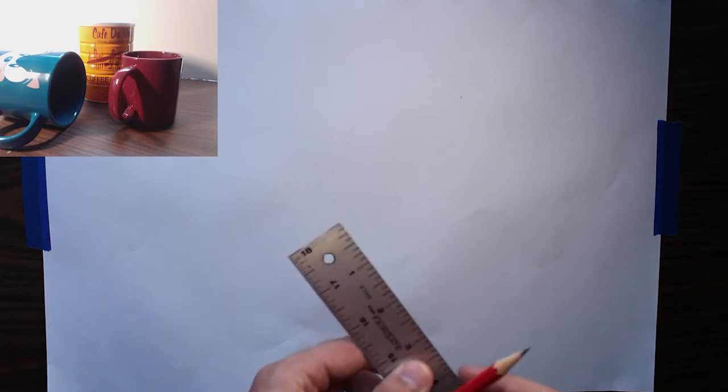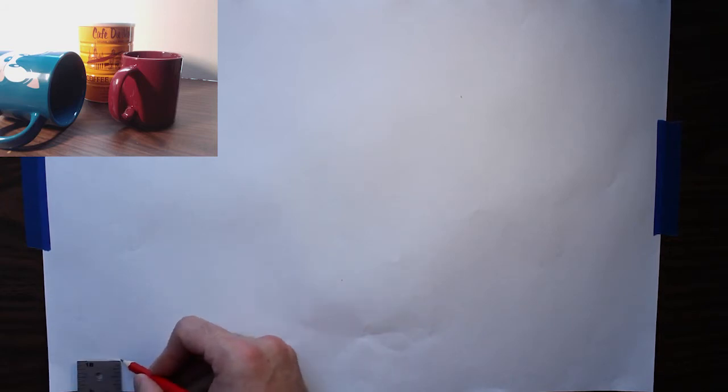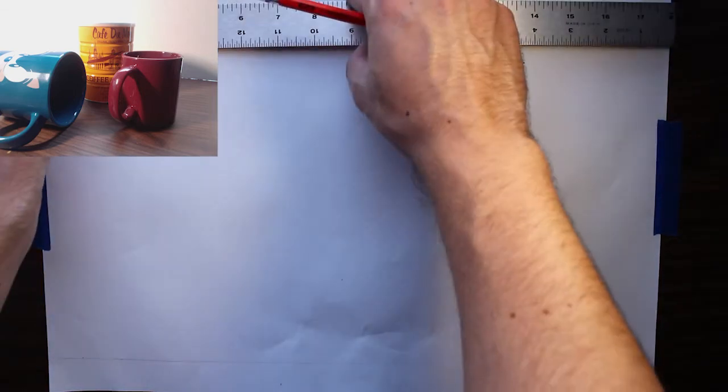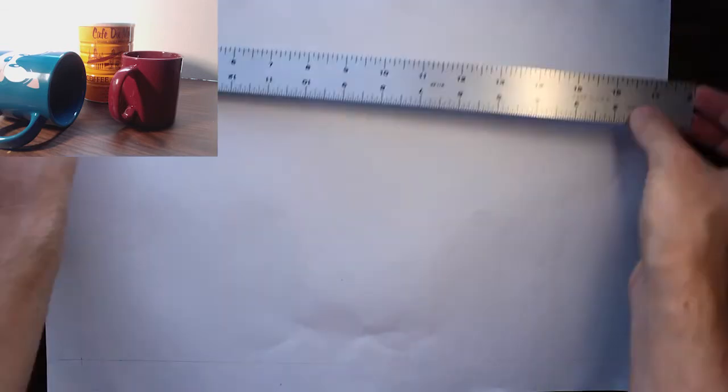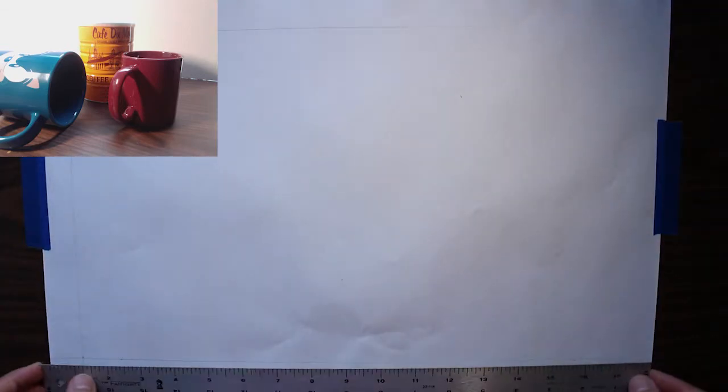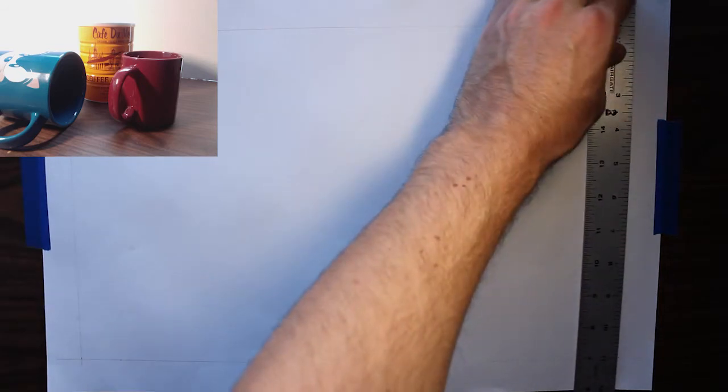And to prepare my paper, I'm going to take a ruler and I'm going to make a 1-inch border all around my paper. This will give me a little bit of wiggle room when I go to actually draw my still life. If you don't have a ruler, you can use the width of 2 of your fingers and measure that along the edges of your paper. Make marks, and then connect those marks using a straight edge. Okay, so I've defined my workspace. So let's get started on this drawing.